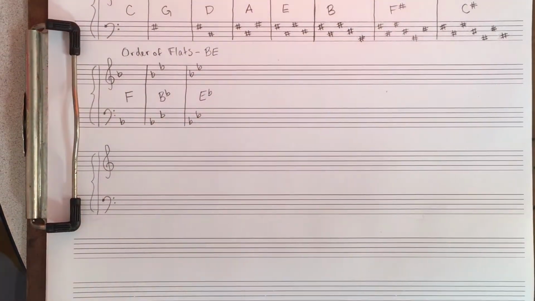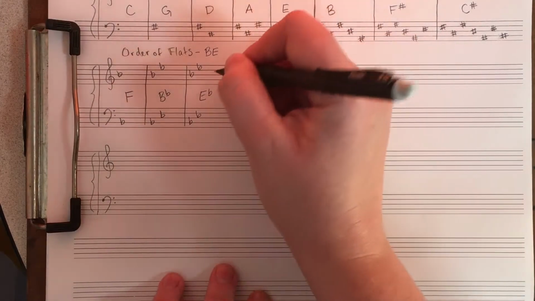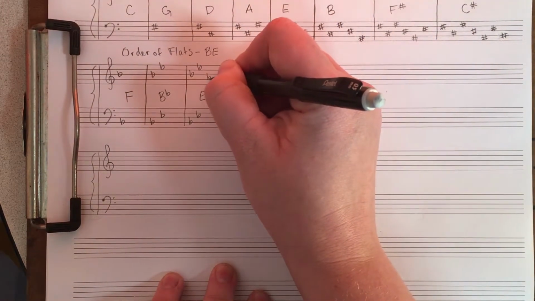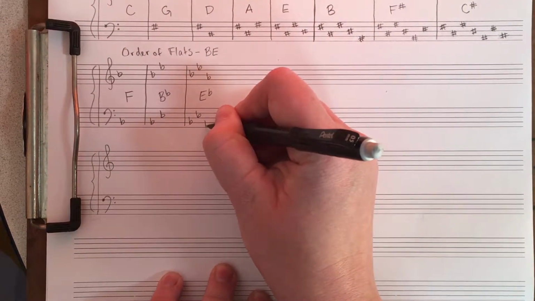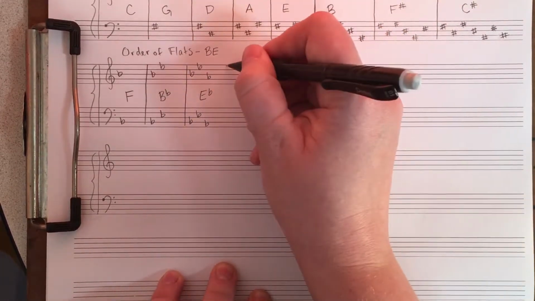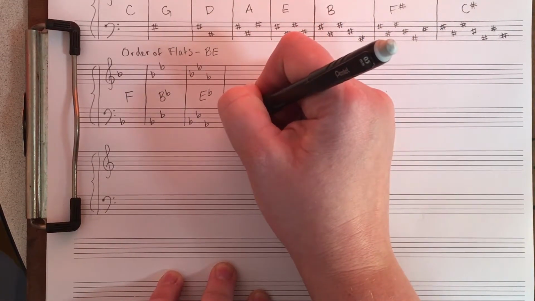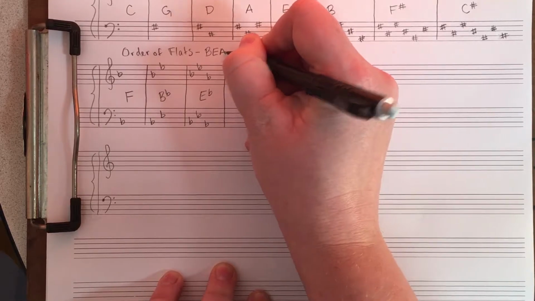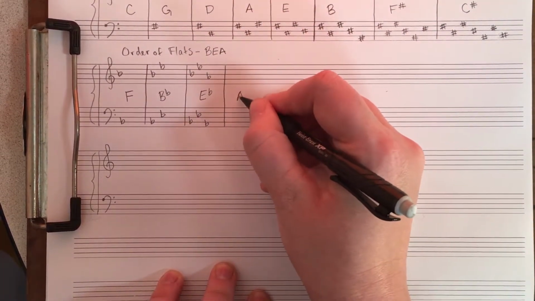Then we'll add A flat, which in treble clef goes on the 2nd space, or A4. In bass clef, it goes on this 1st space, or A2. So we'll add that flat to our order of flats. Next one is the key of A flat.